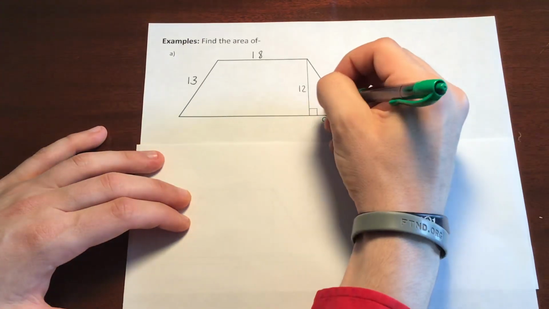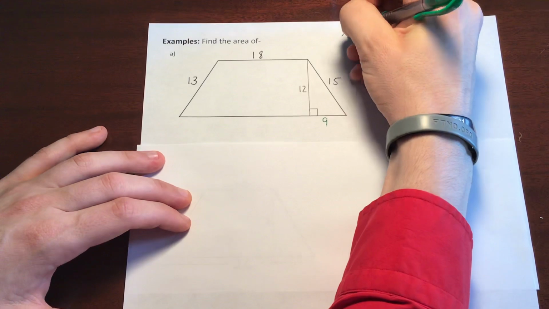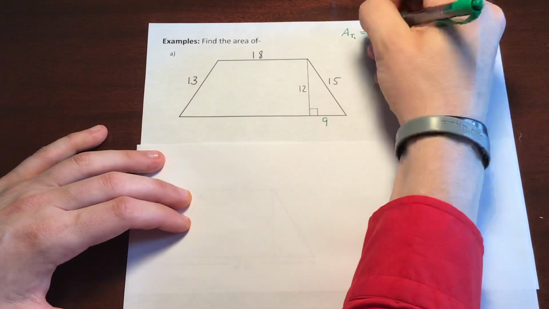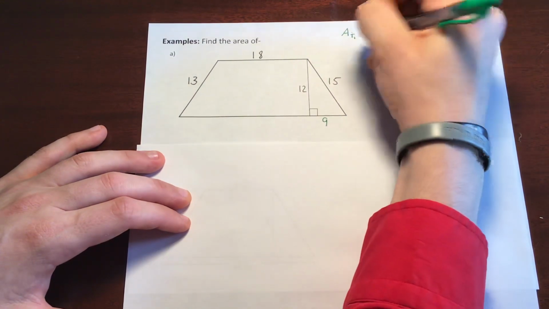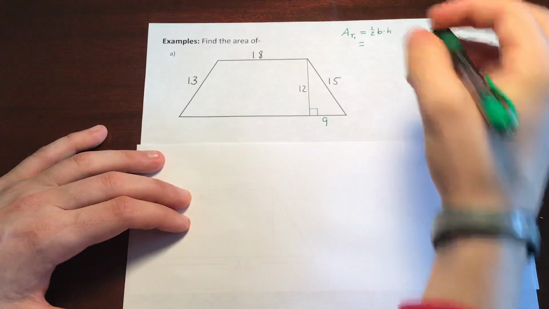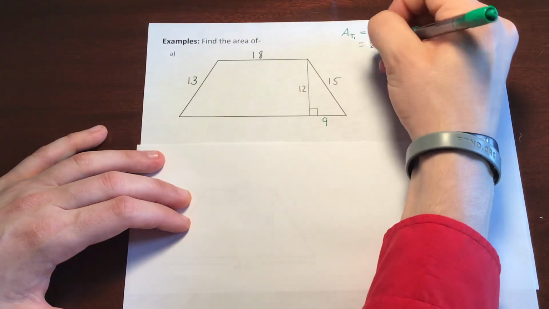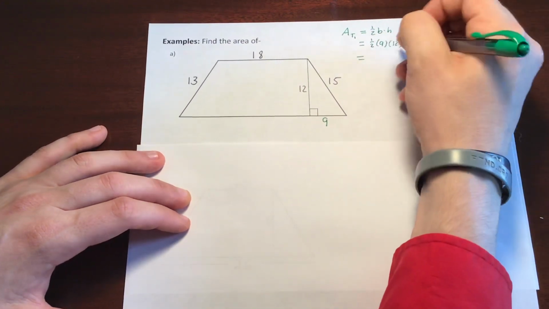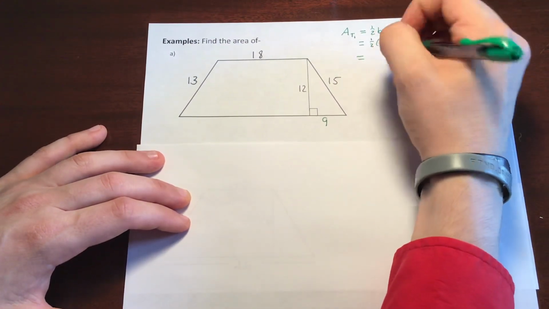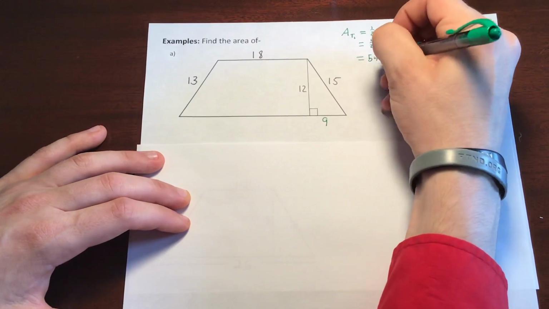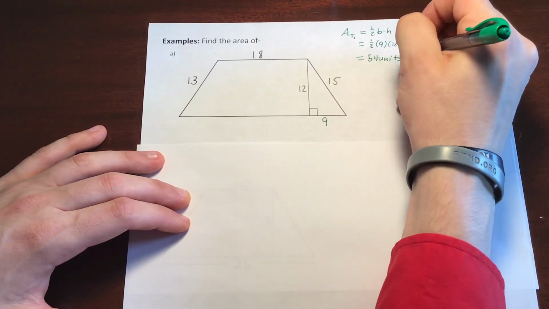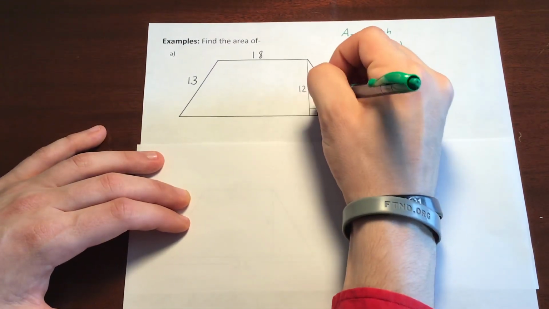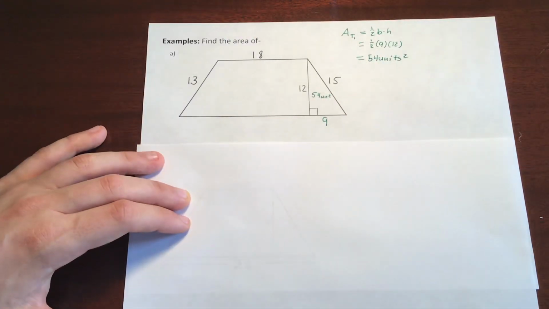So now I can find the area of our triangle here. Area of our first triangle, triangle subscript 1, is equal to 1/2 base times height. In this case, our base is 9 and our height is 12. 1/2 times 9 times 12. When we solve that down, 9 times 12 is 108, divided by 2 gives us 54 units squared. That is our first triangle right here. 54 units squared.